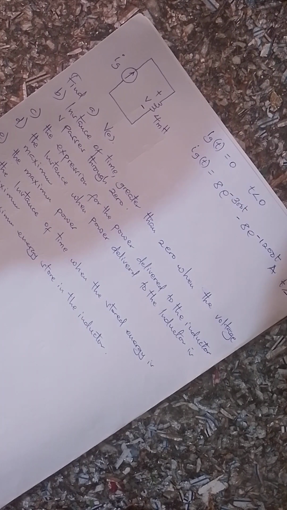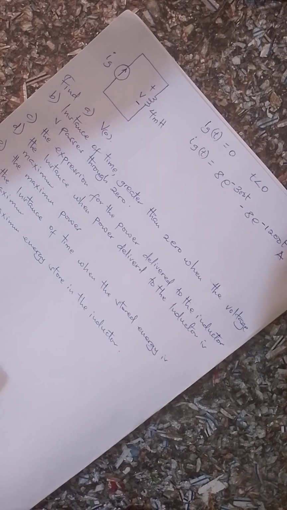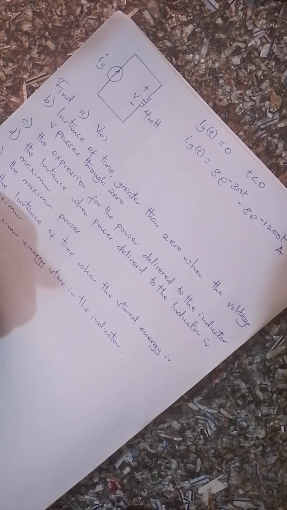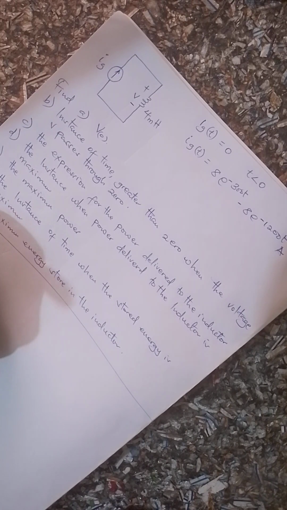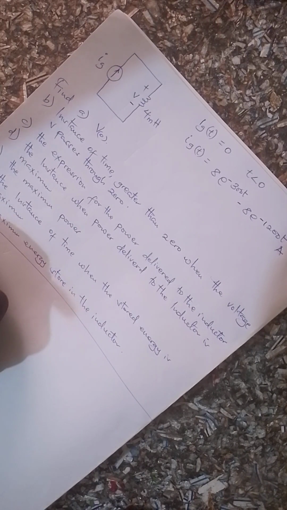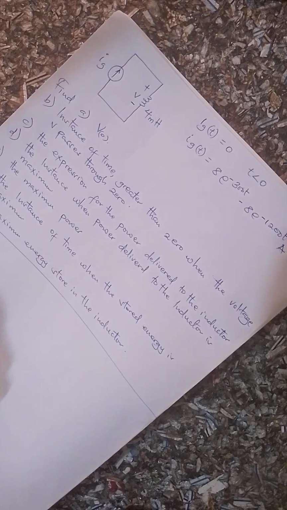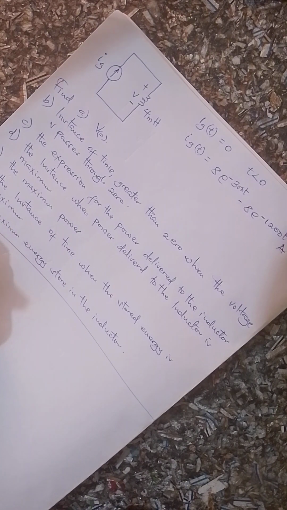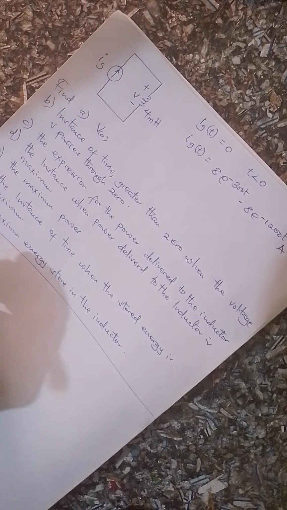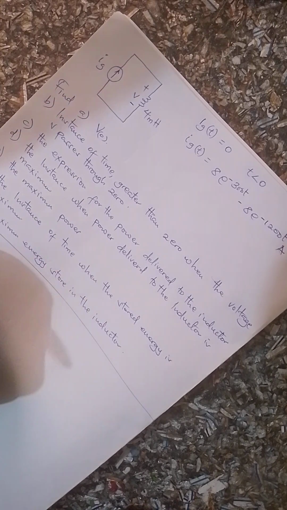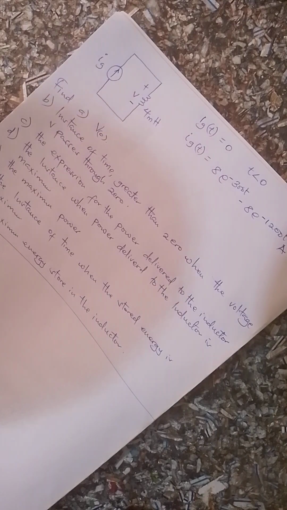So let's start by finding v(t), and then its value as t tends to 0. As you all know, in an inductor, v is equal to L di/dt, where L you've been given to be 4 times 10 raised to the power of negative 3, multiplied by the derivative.